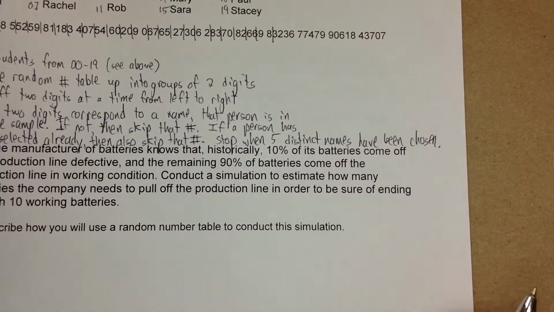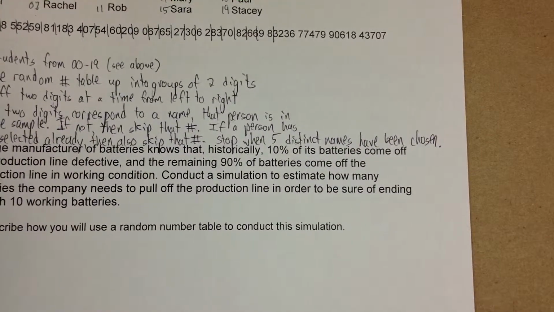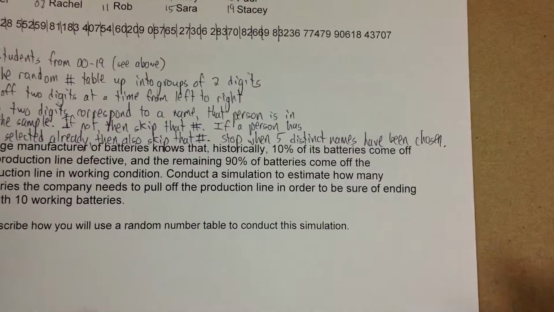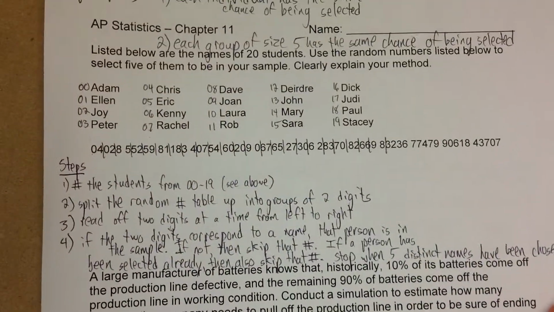Okay, so you might be able to improve on my grammar or clarity, but I think that's a decent response from an AP FRQ point of view, especially when you're only given 12 or 13 minutes to respond to a question like this.